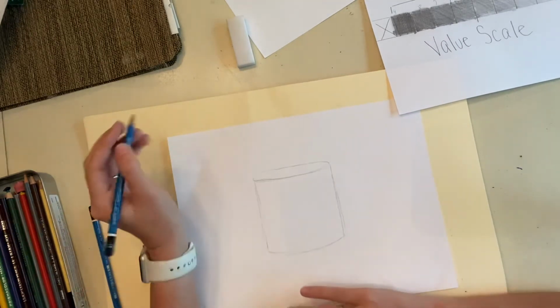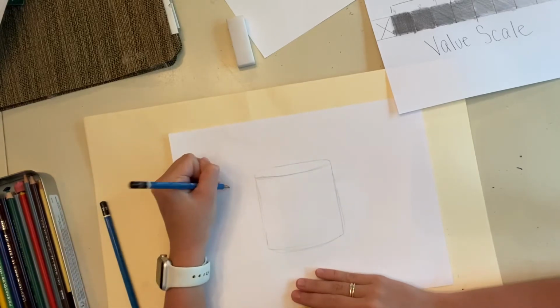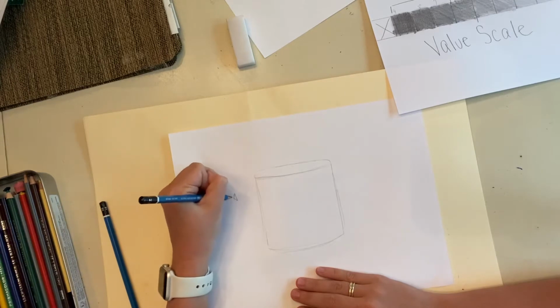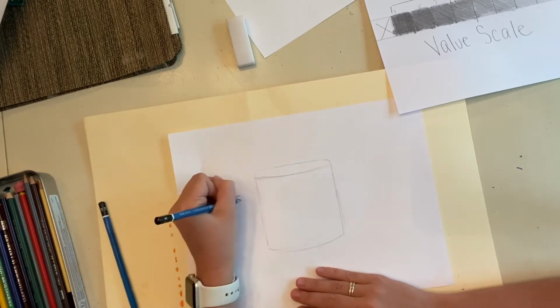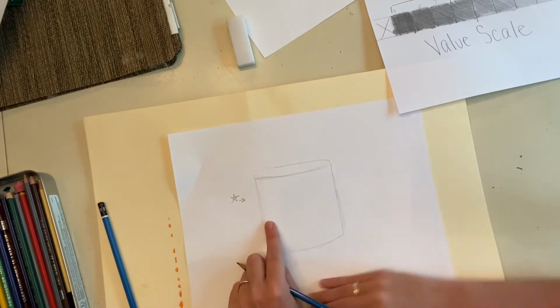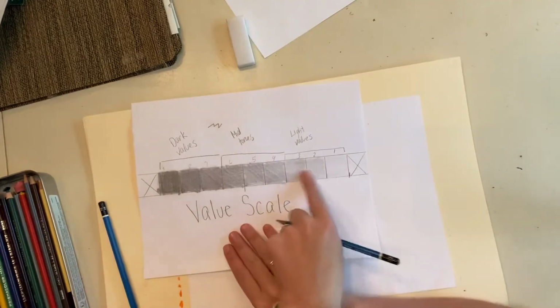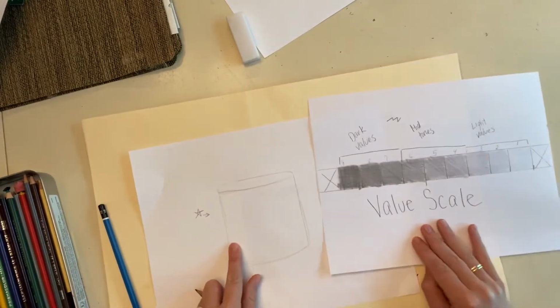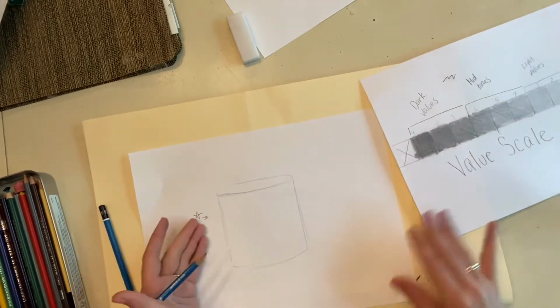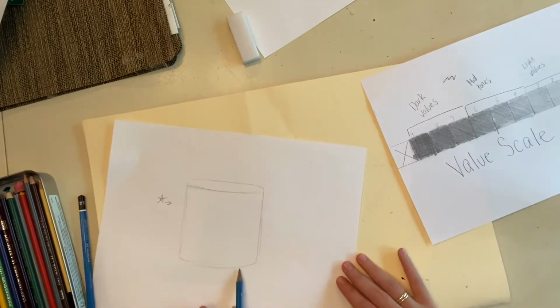For this example, I'm going to have the light source, the sun or a light bulb, act as though it's shining on this side again. So if my light source is here, this is going to be my light values, and the other side is going to be my darker values. If the light is here, my shadow is going to be here, and it kind of mimics the shape.